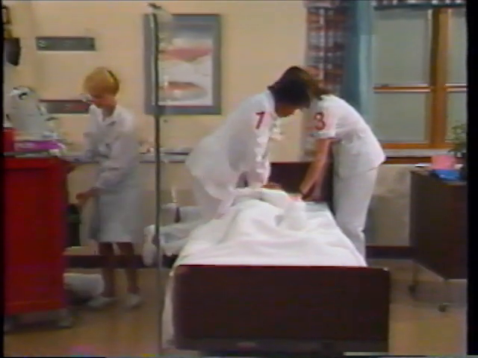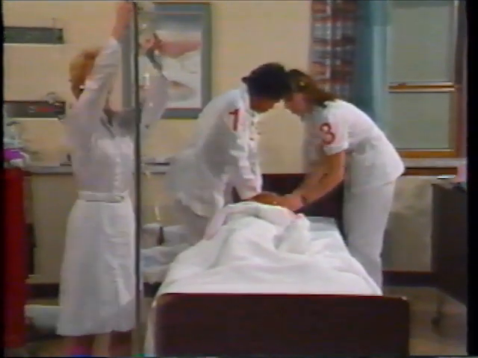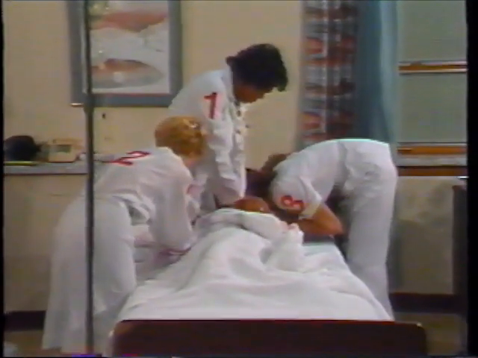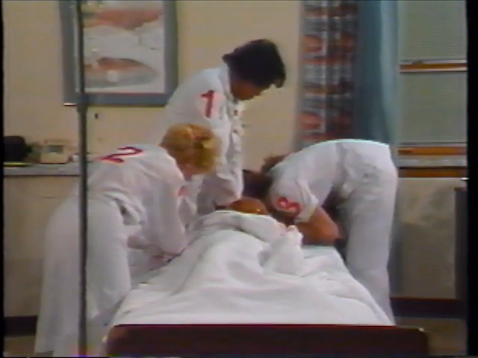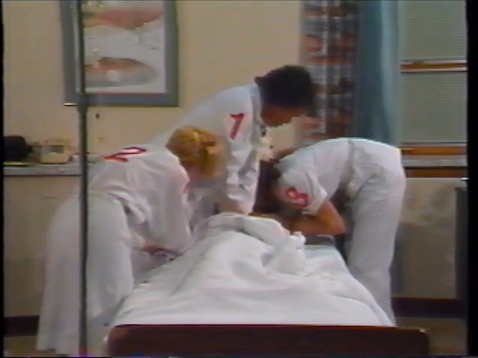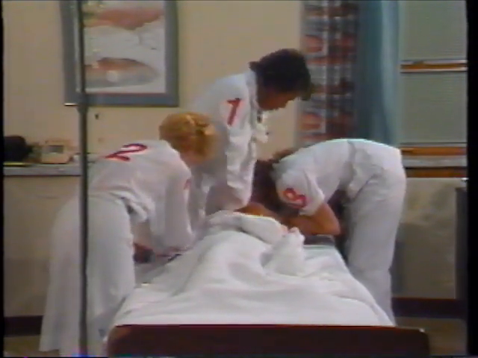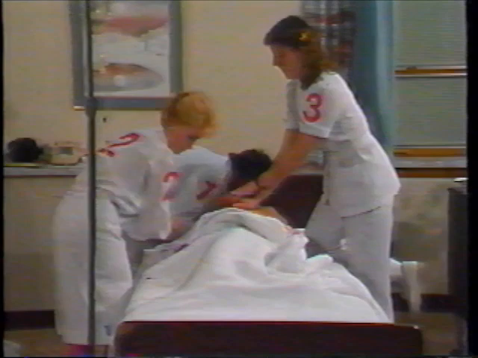Stop compressions. No pulse. 1, 2, and 3, and 4, and 5. Change. There's no pulse.